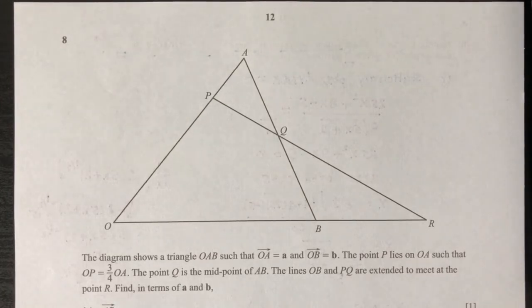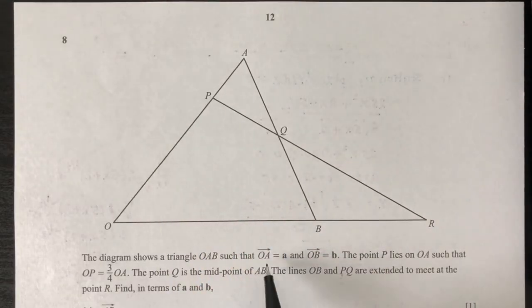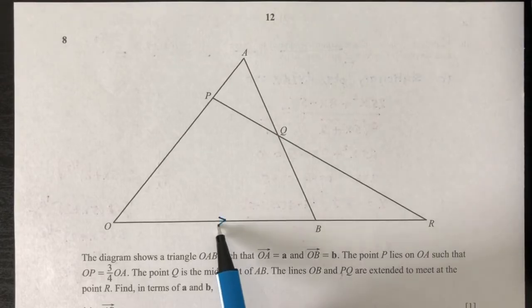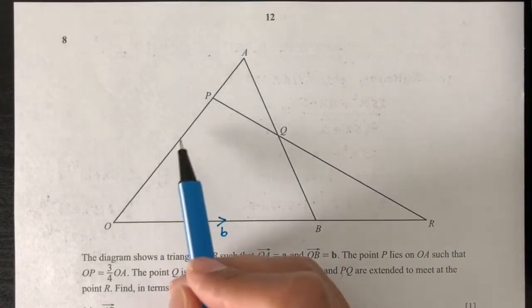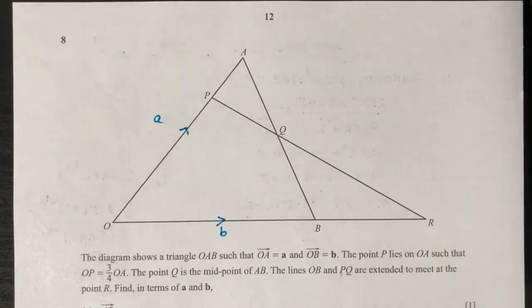The diagram shows a triangle OAB, such that OA is A, OB is B. So OB is B, and OA is A. Let's write this here.